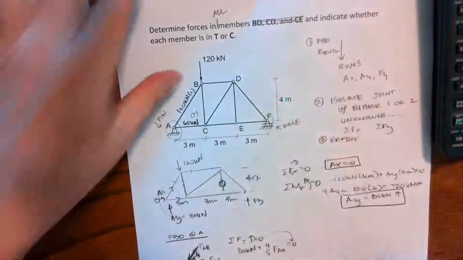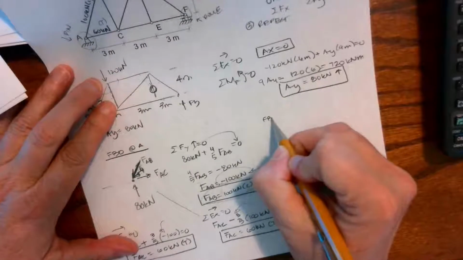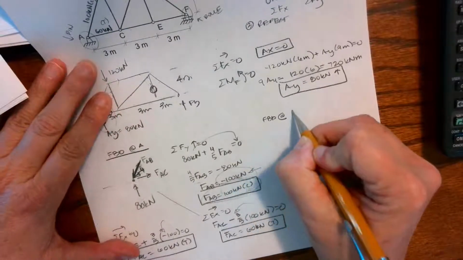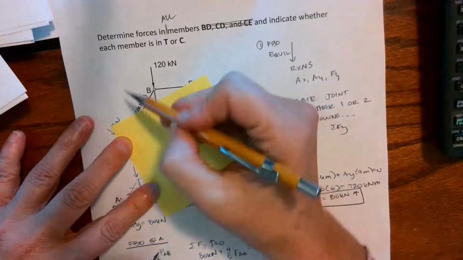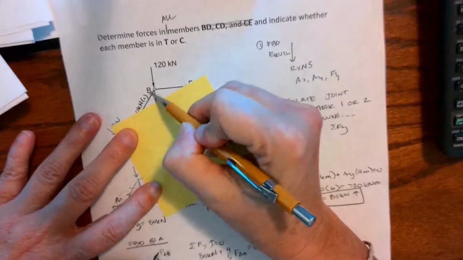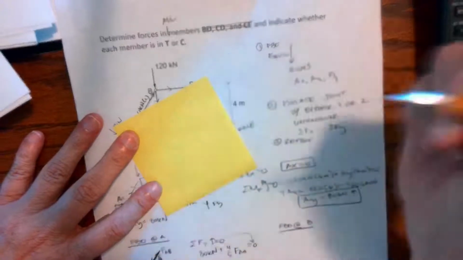So I'm going to go up here to joint B. So here we have a free body diagram at B. Okay, and I'm going to take my little post-it note, I'm going to get a cut like that, I'm going to see, okay, I have this compression member coming in, I have these 2 unknowns, and I'm going to assume that they are in tension.